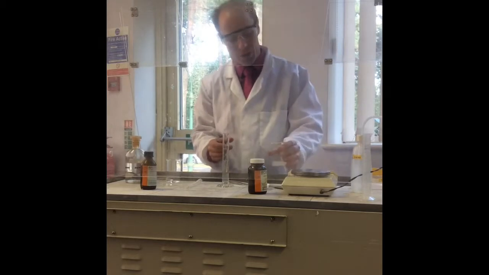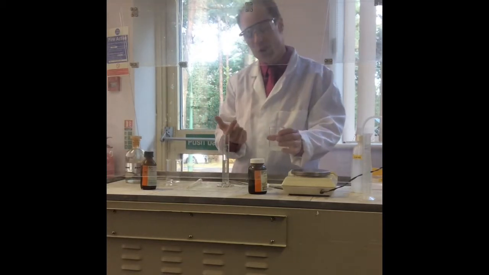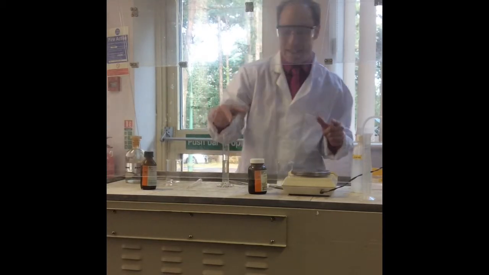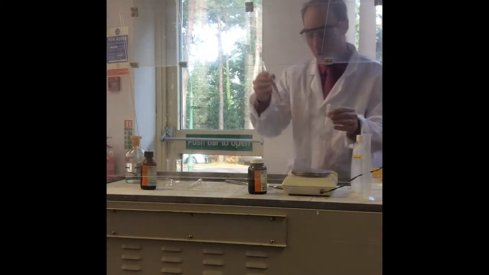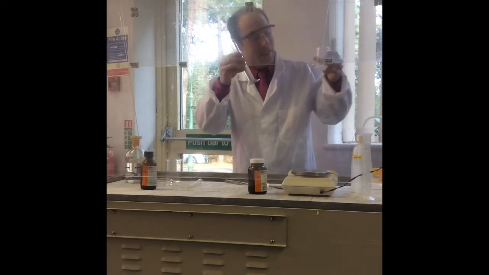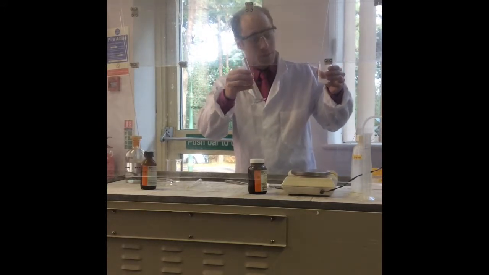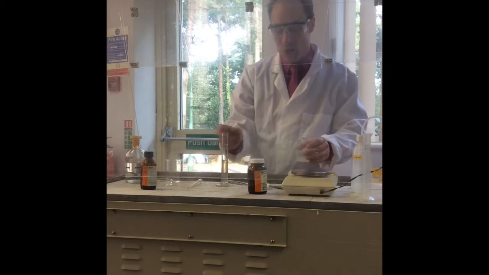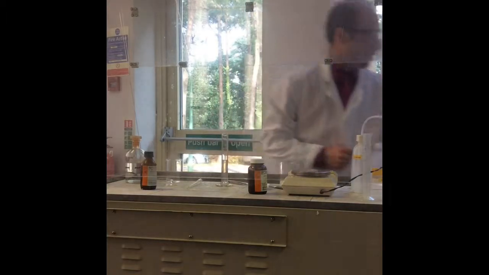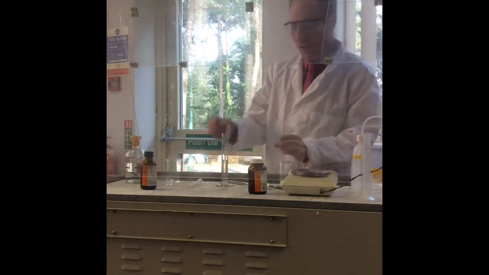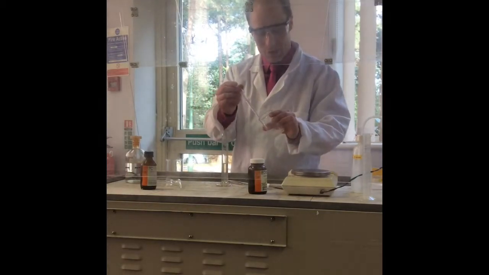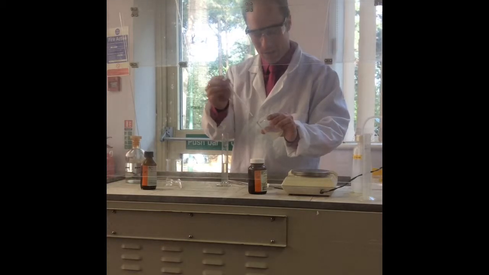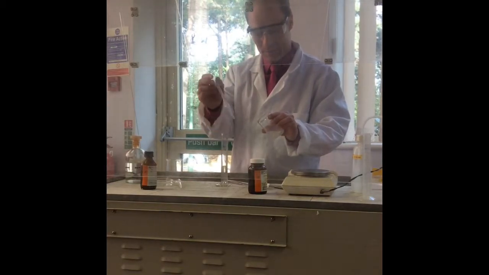So what I'm going to try and do now is, rather than just mix it up, and I'll show you what happens if I just mix it up later, I'm going to try and layer that on top of the water. This is an organic solvent, petroleum ether. This is water, so they shouldn't mix very easily together. So one should sit on top of the other. So let's give it a go. I'm just going to run it down the side, and you should hopefully see two layers appearing.